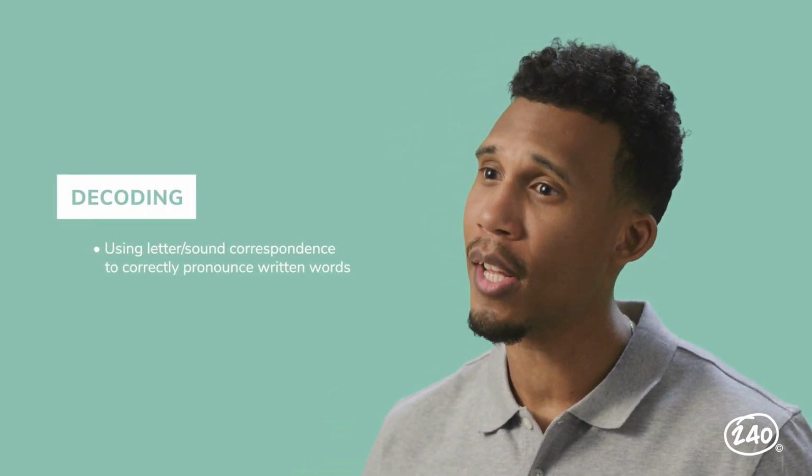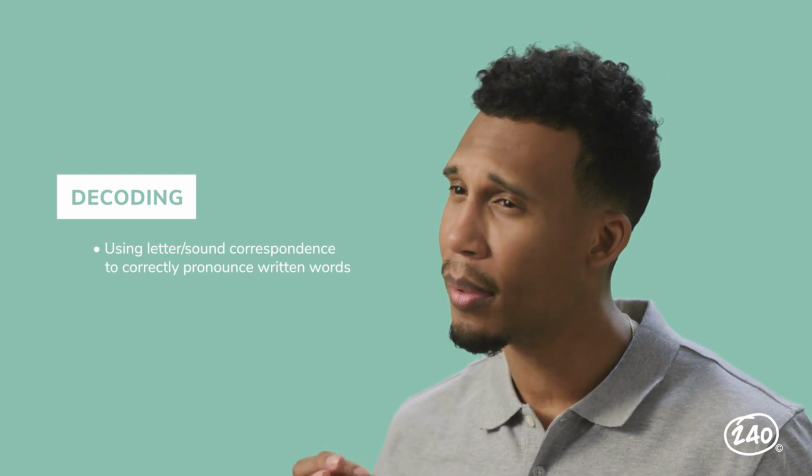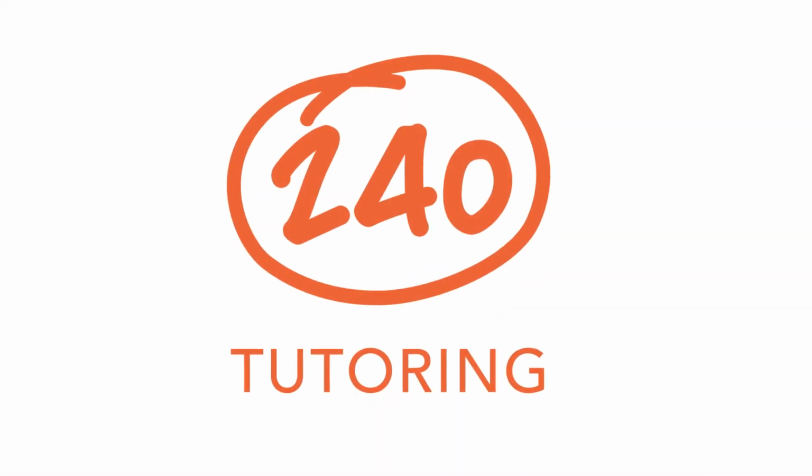That's my cue. Decoding is using knowledge of letter-sound correspondence to accurately pronounce written words. You may know this process as sounding out words. Readers rely a lot on different things to be able to decode, including 3 different cueing systems. Now let's take a peek inside our study guide to hear about one of these systems explained in detail.